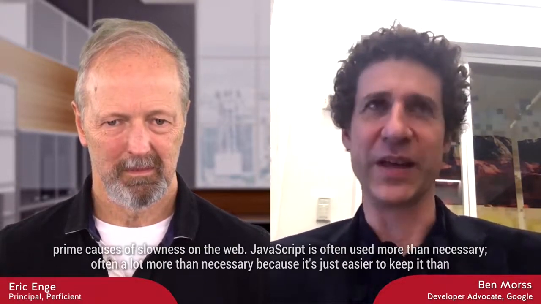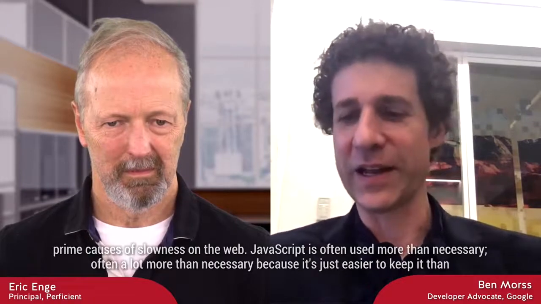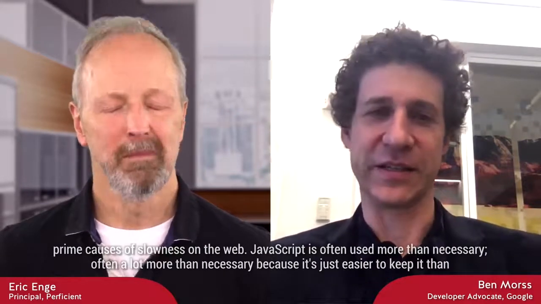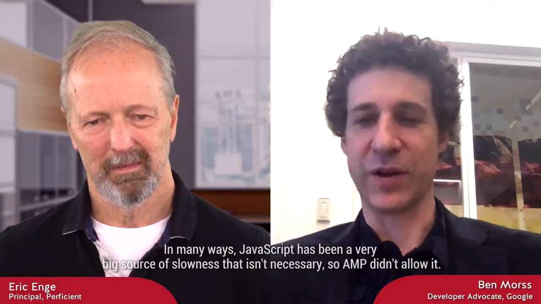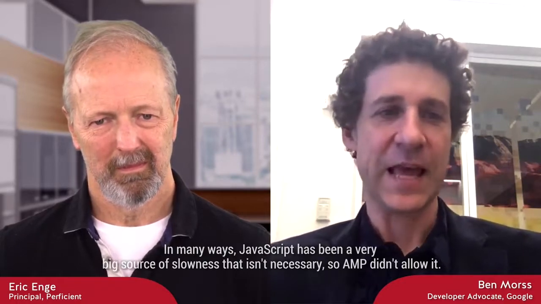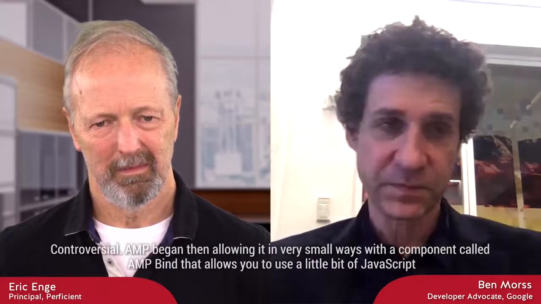JavaScript often is used more than necessary, often a lot more than necessary, because it's just easier to keep it than to get rid of it. Especially if you have a CMS, it adds its own JavaScript with every plugin that you use. In many ways, JavaScript has been a very big source of unnecessary slowness. So AMP didn't allow it.